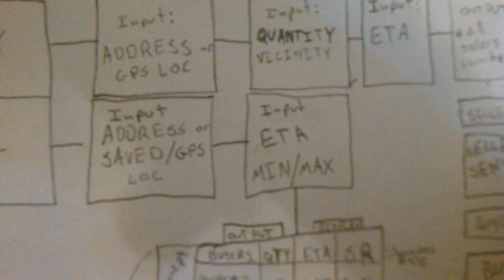Okay? This is scrollable so that all the buyers are visible to all the sellers as far as relevancy and quantity and vicinity are concerned.